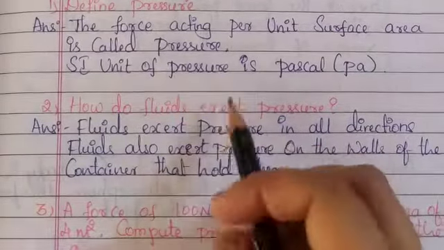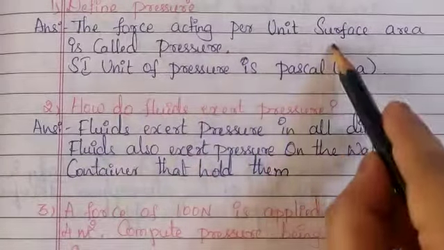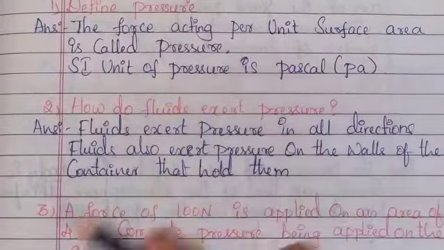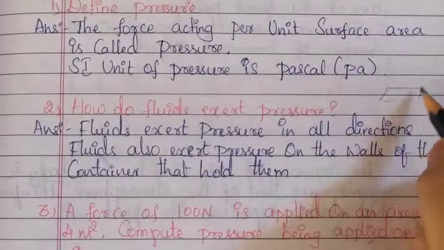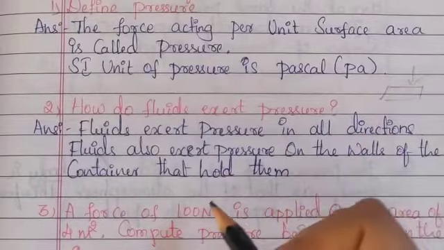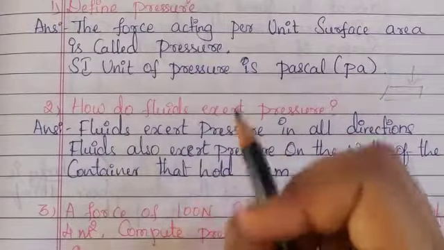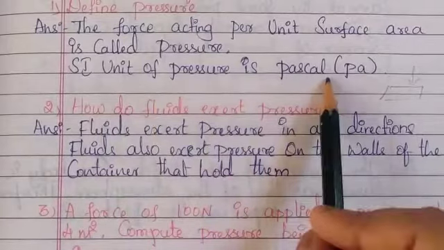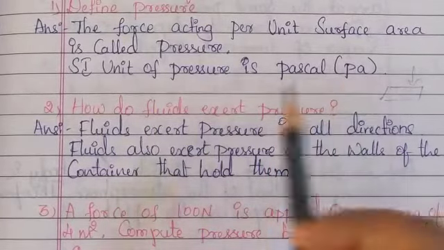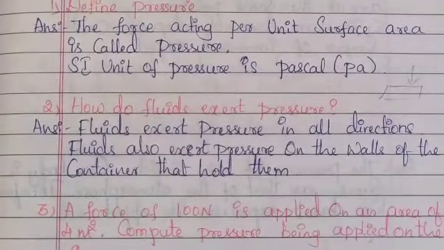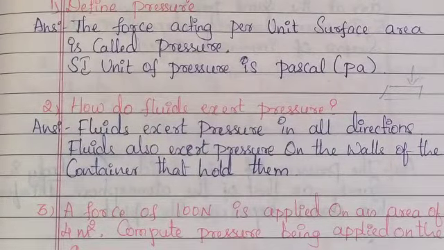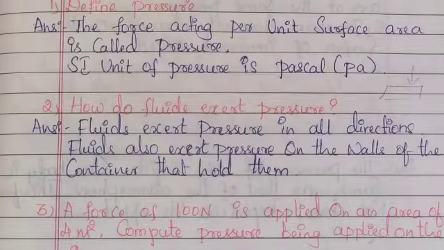Define pressure. Force acting per unit surface area is called pressure. Any surface on which we are applying force, that type of force per unit area is called pressure here. The SI unit of pressure is Pascal, which you are going to represent as Pa. Next, pressure not only exists in solids and liquids, but also in gases. In all these different states of matter, the pressure will be exerted.